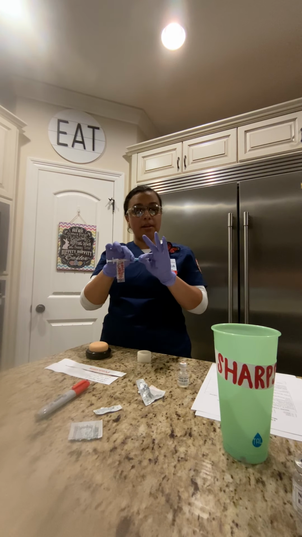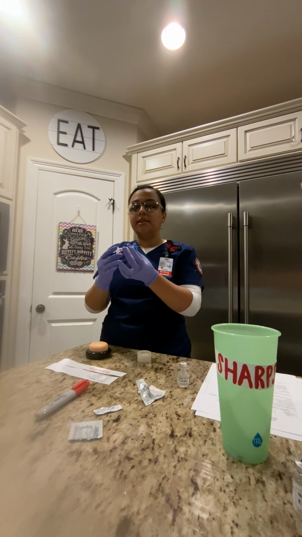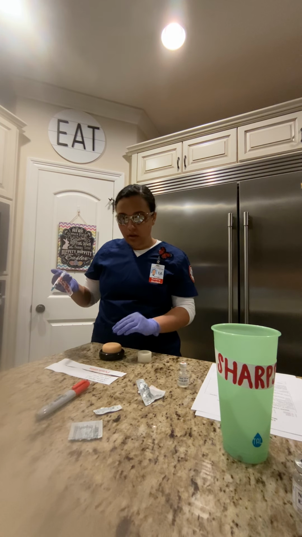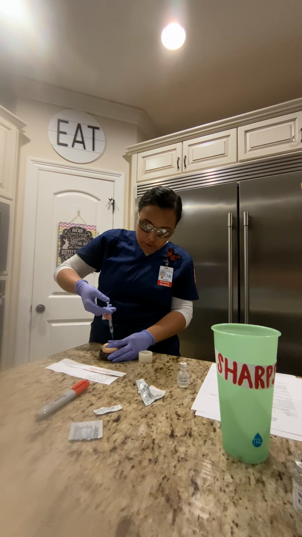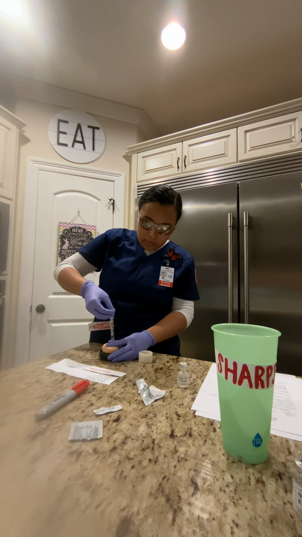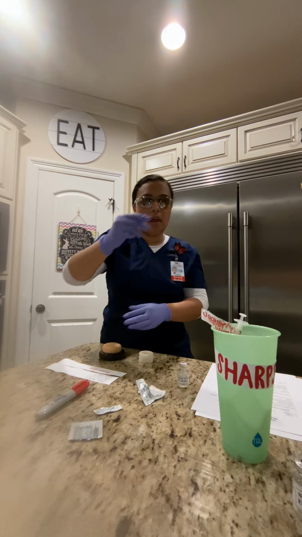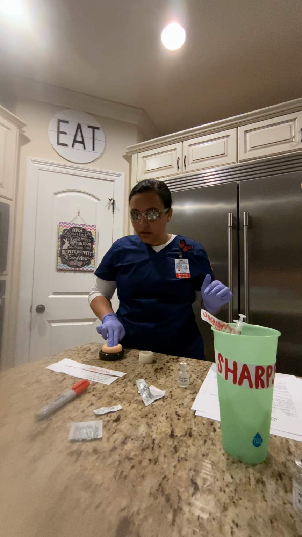So now I'm going to uncap my syringe, put the cap in the sharps container. And since this is intramuscular, we are going to spread the skin. We're going to insert. We're going to aspirate for blood. I didn't see any blood, so now I'm going to insert the medication. Okay, there we go, straight into the sharps container. And now I'm going to apply gentle pressure.